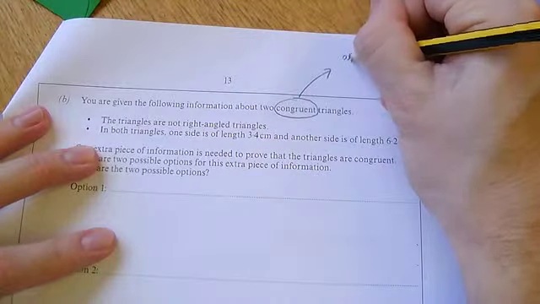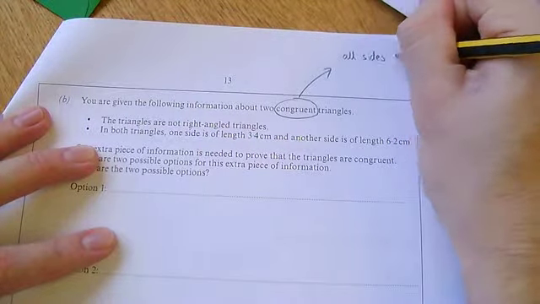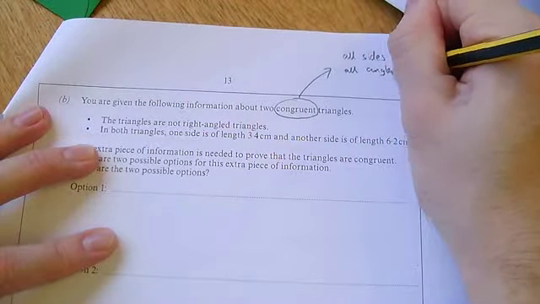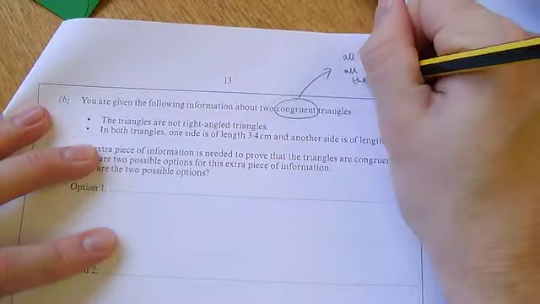By congruent, say all sides and all angles are the same.